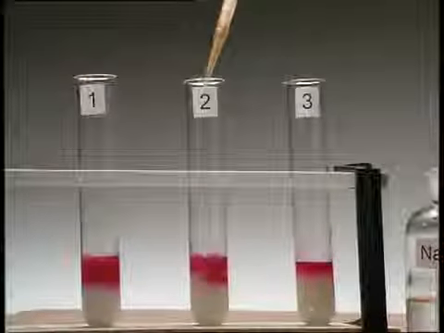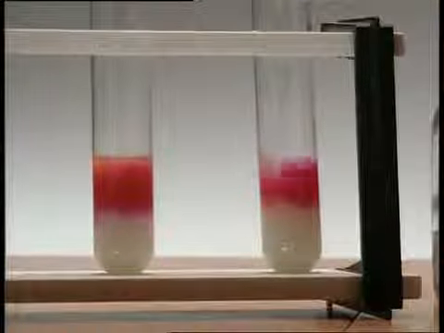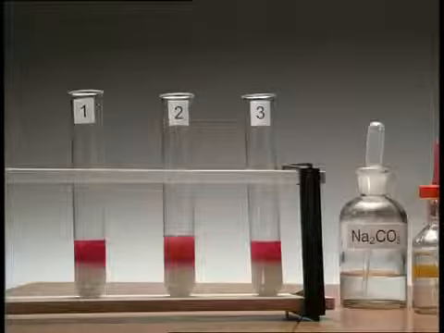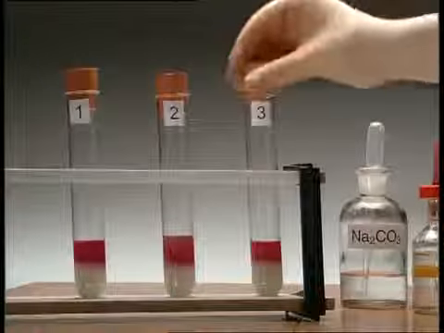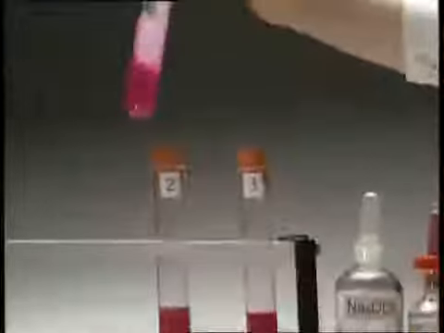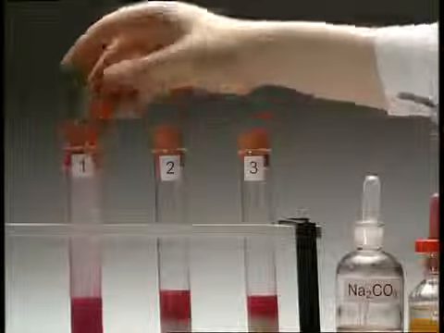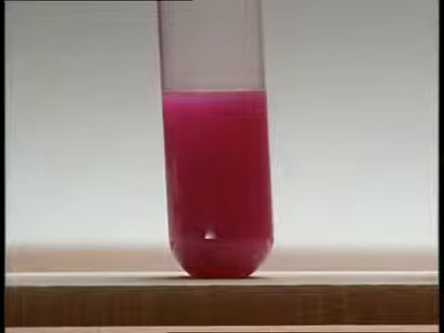Bile is added to test tubes 1 and 2. Then the same amount of lipase is added to test tubes 2 and 3. So, tube 1 contains bile salts. Tube 2 has both lipase and bile salts.